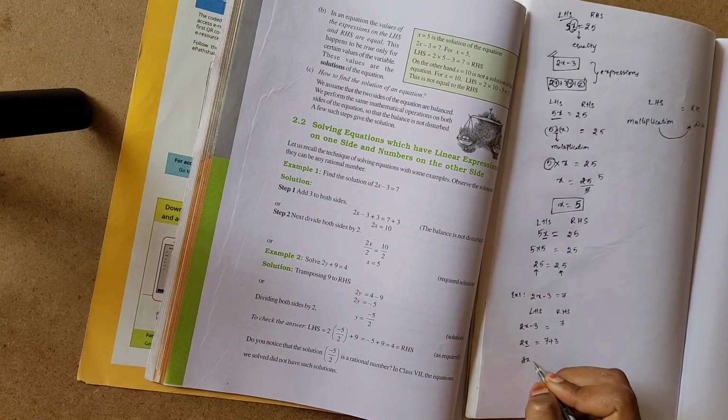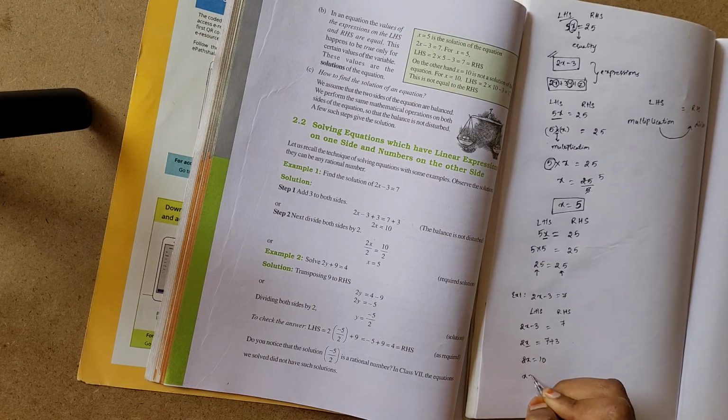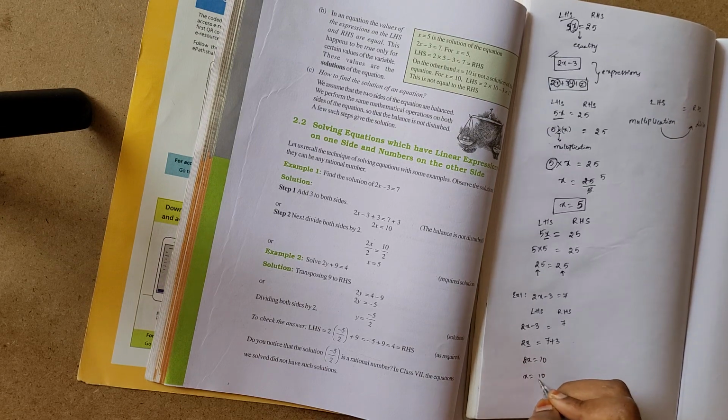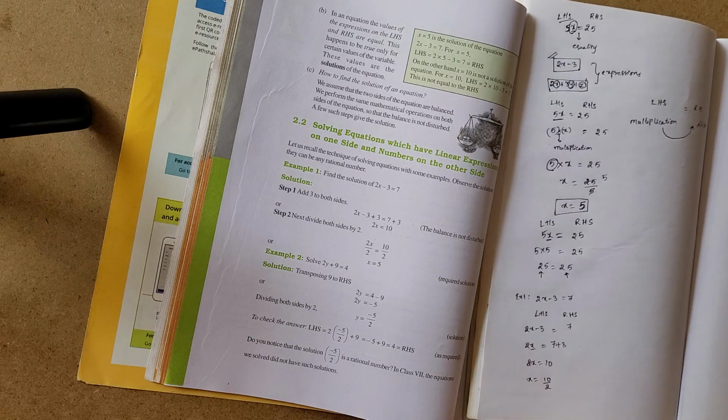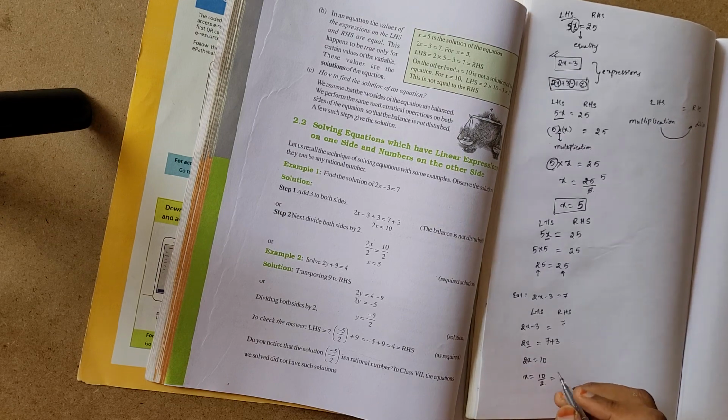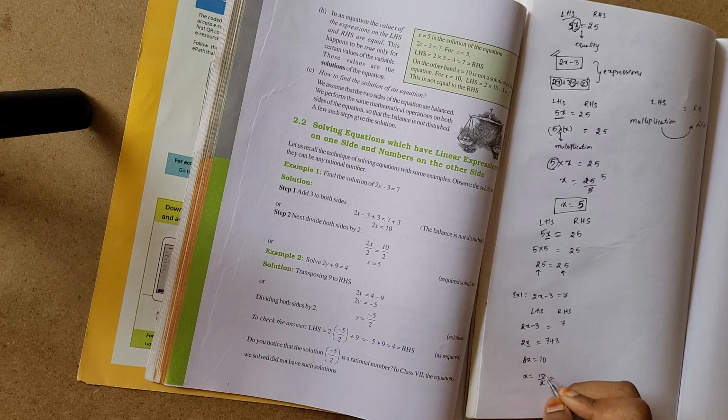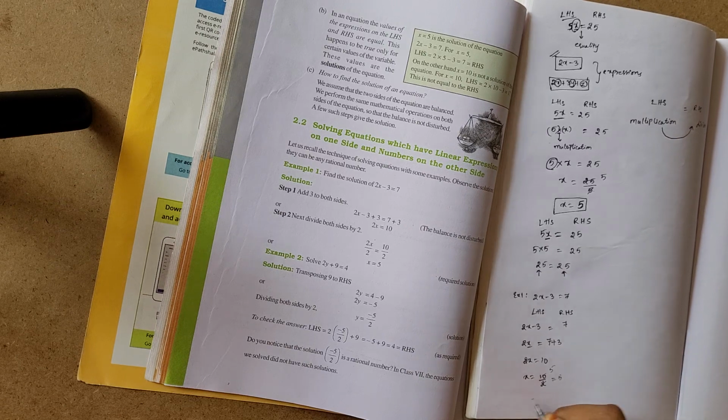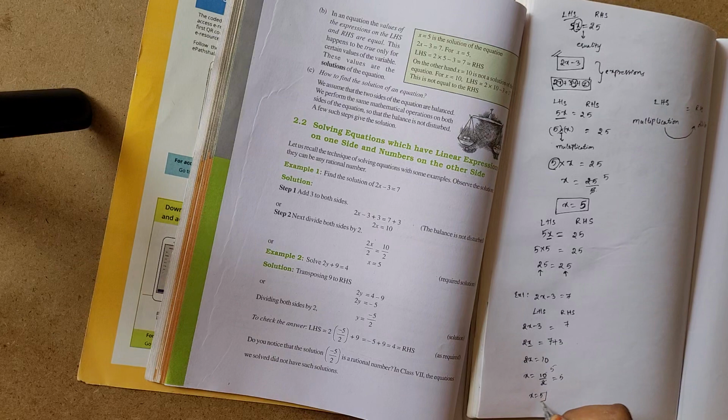So 2x is equal to 10, and x is equal to, again here we have a multiplication associated with x, but we want only x. So whatever multiplication is present on the LHS side will become division when we send it to the RHS side. So 10 by 2: 2 ones are 2, 2 fives are 10. So x is equal to 5 is the answer here.